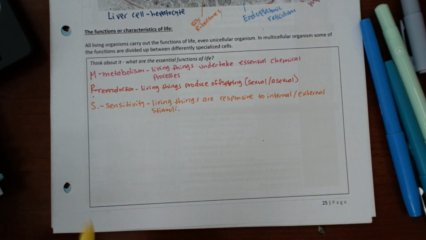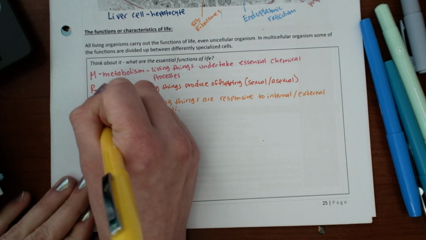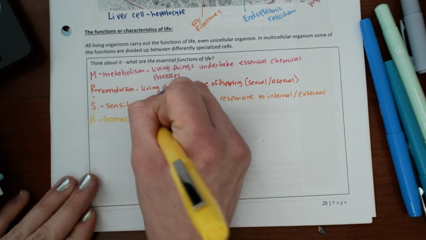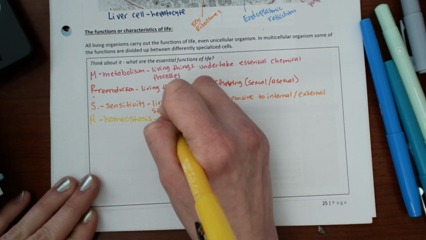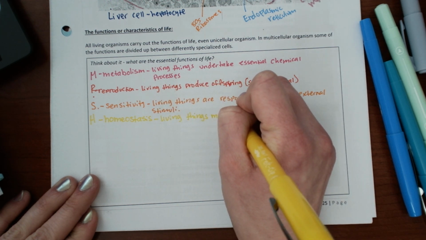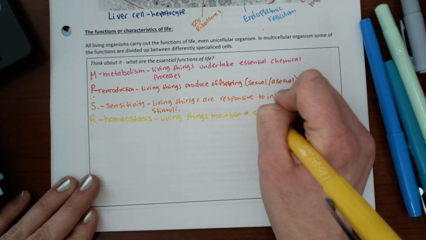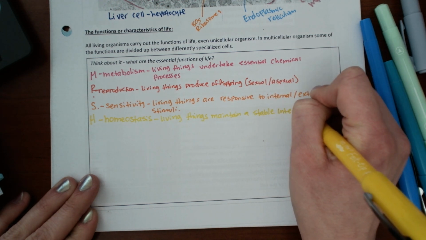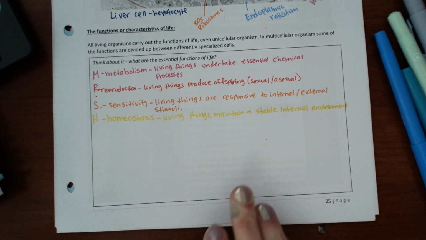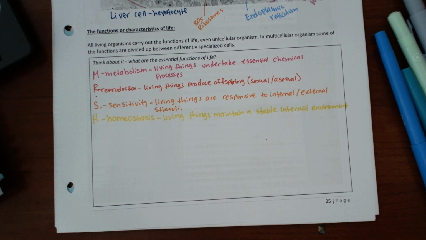H for homeostasis. Living things maintain a stable internal environment. So again, like temperature regulation in humans is a big one. In a lot of aquatic things, like salt concentration in their bodies. Making sure that all your systems are managed. Blood sugar is another really big one.